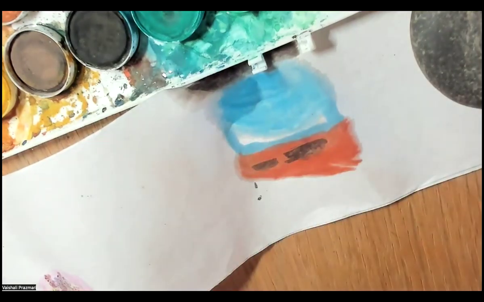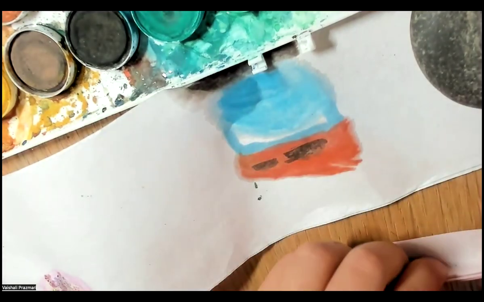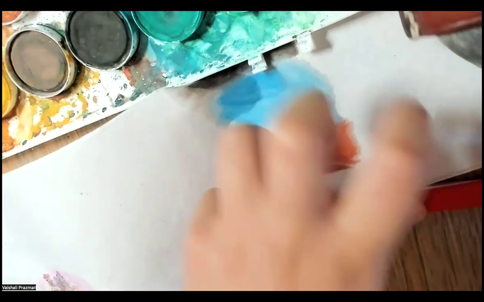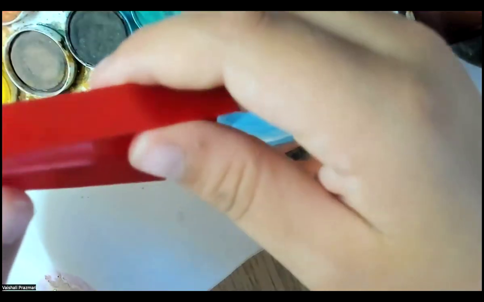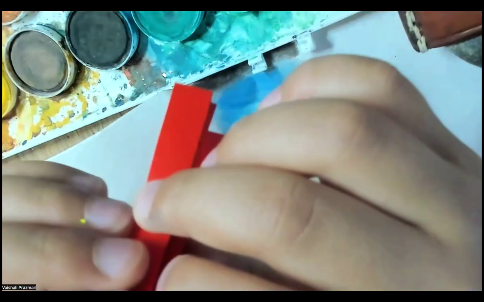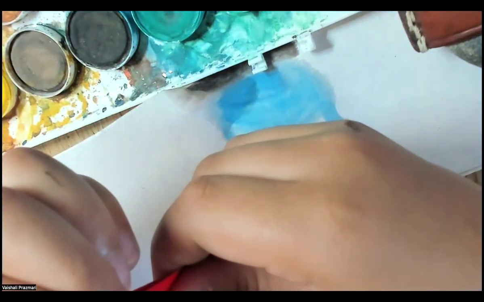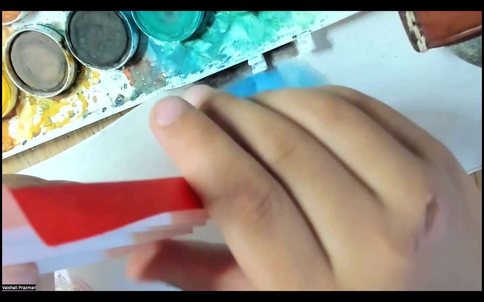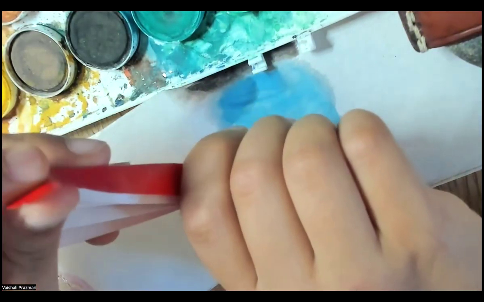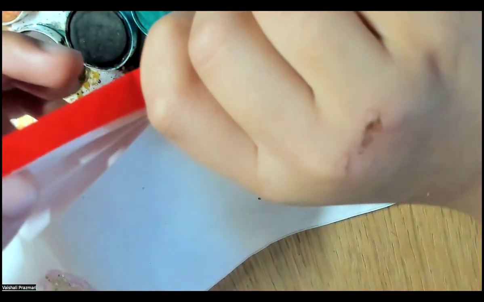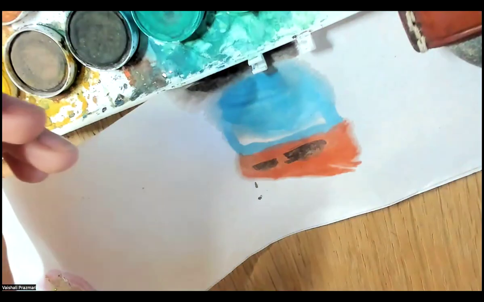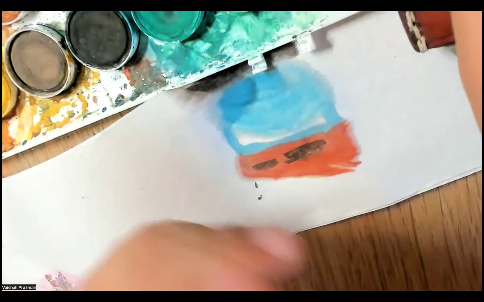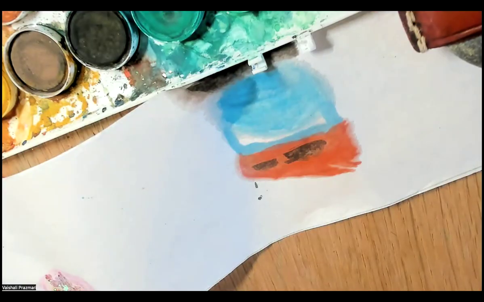Okay, until you finish doing the last one of it. Okay, and then your fan's done, and at the end, take it a bit. There you go, a mini fan. Oh, you did it, well done.